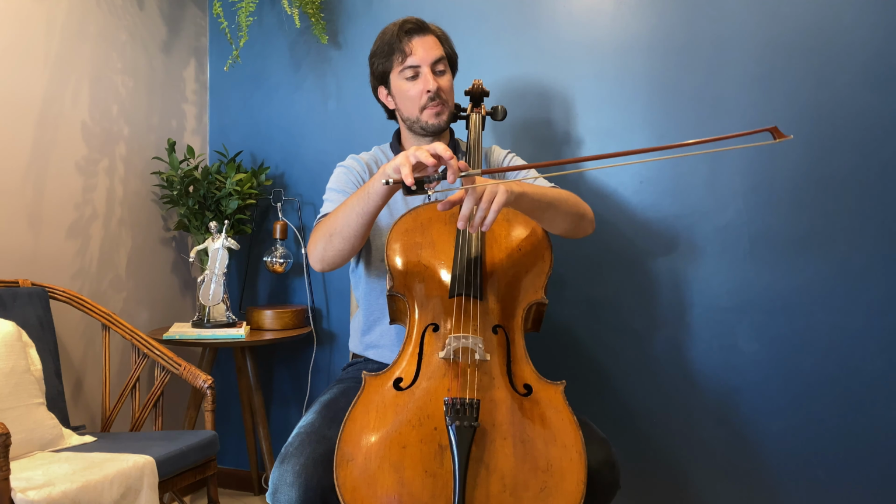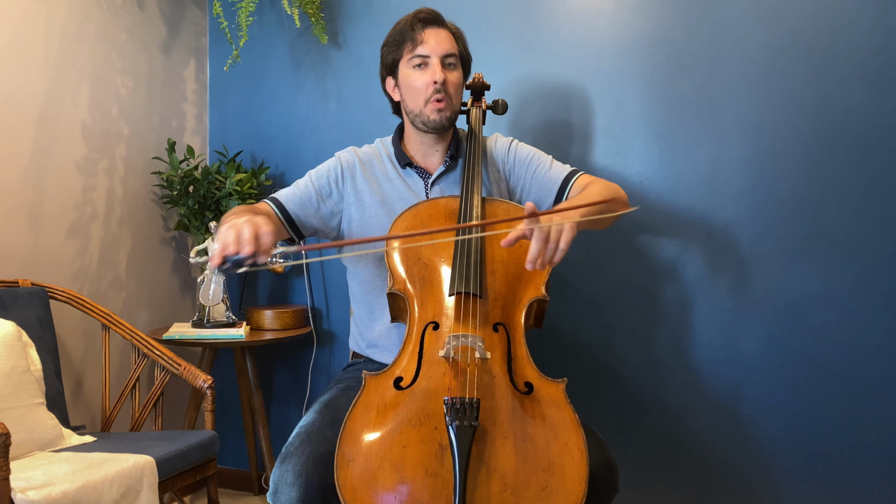It's the bow distribution. Again, like in the previous video, if you missed it, you can click right here. I'm going to repeat a little bit again. So the bow distribution is this. As you saw while I was playing, I was using the whole bow, the whole length of the bow.